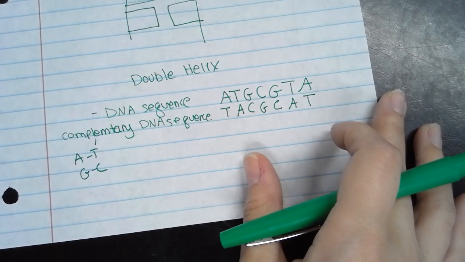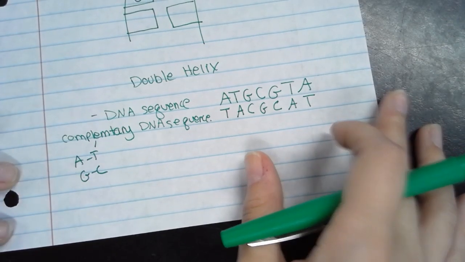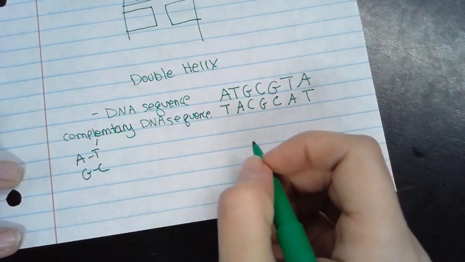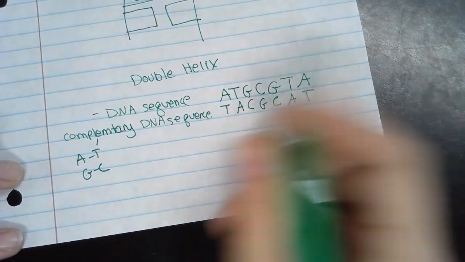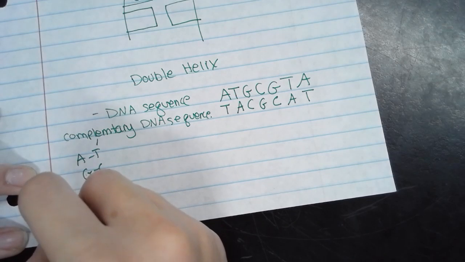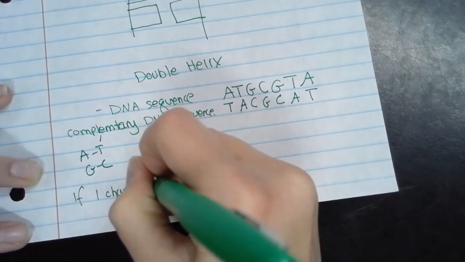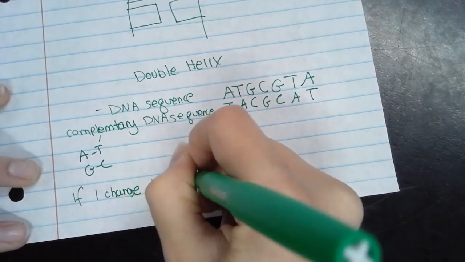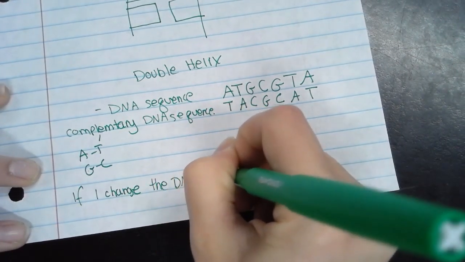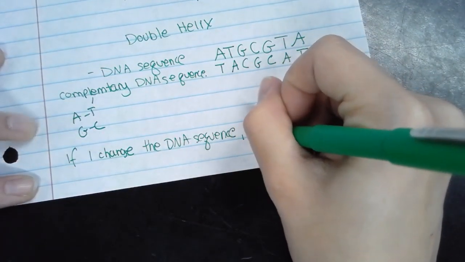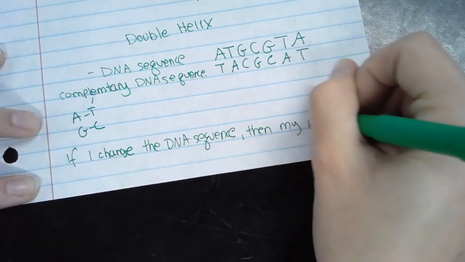Now the reason that DNA contains instructions to make proteins is, remember that protein synthesis starts with DNA. If I change the DNA sequence, then my protein is going to change.